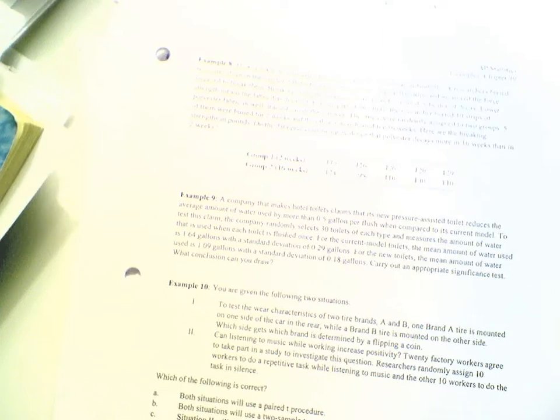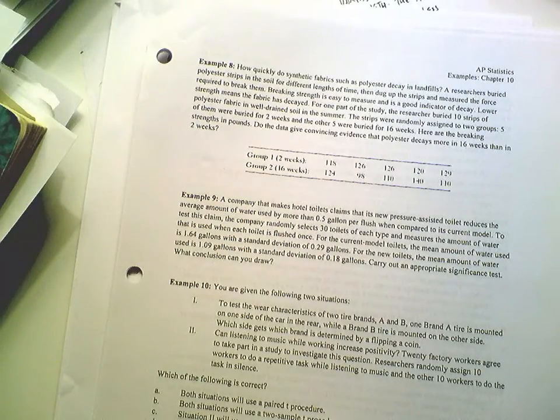This video is going to provide a quick roll through of example number 10 from our chapter 10 example kit. And it's going to work with, again, the difference of two means and a hypothesis test. And this one's just got a little added wrinkle, which I thought was useful and deserving of a separate video.